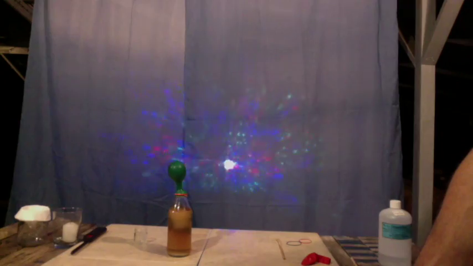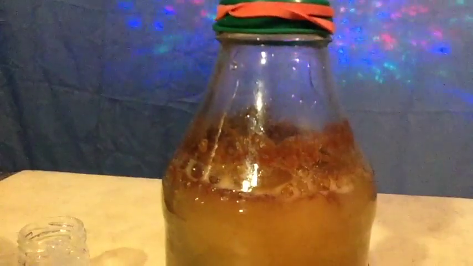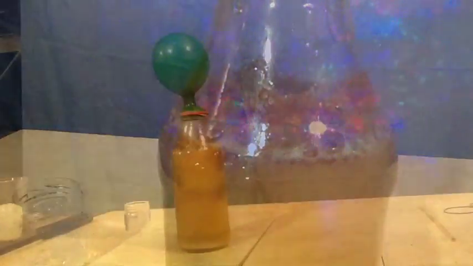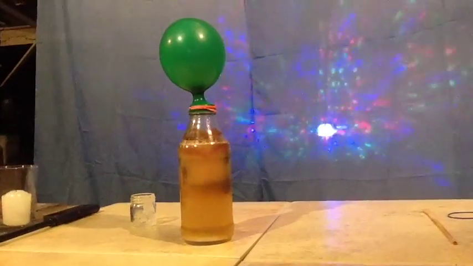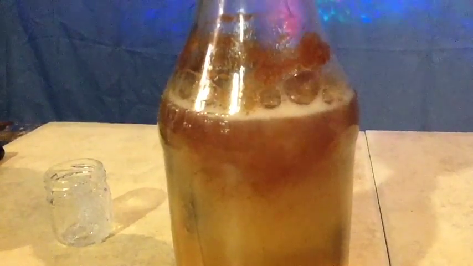And it's already starting to bubble. The decomposition of the hydrogen peroxide has begun. Those bubbles are pure oxygen gas coming off. I know this because of the test I will be doing later.